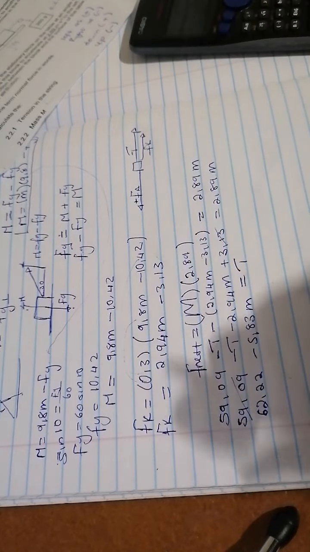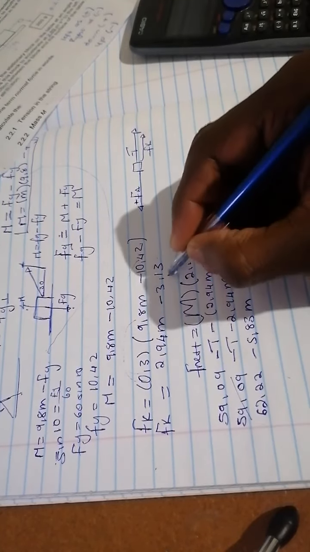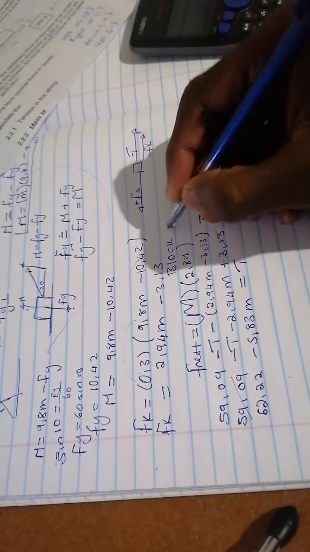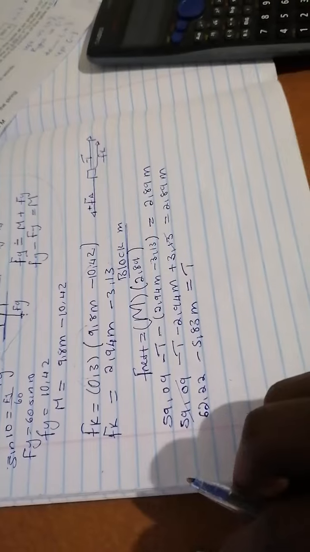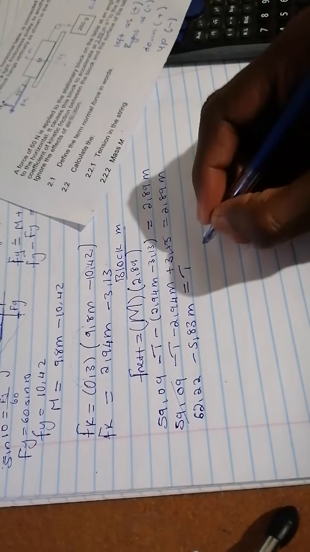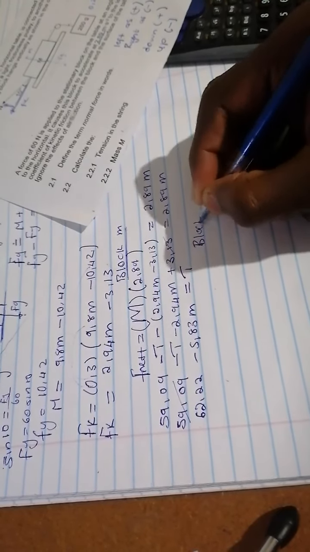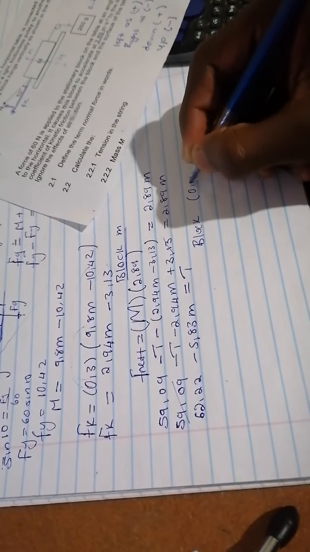So guys, as I told you, this was for block M, right? As I told you guys, we could have gotten the tension just by using this block here. I did this block because I knew it was a long process. So right now we can go for the block of 0.26 kilograms.